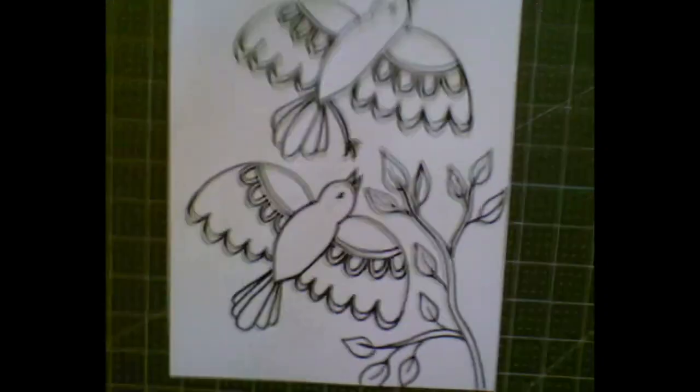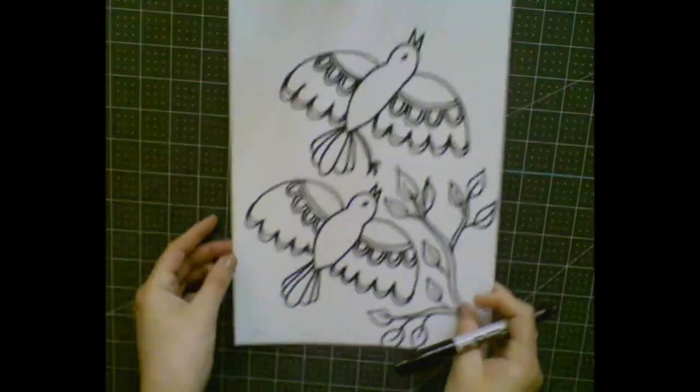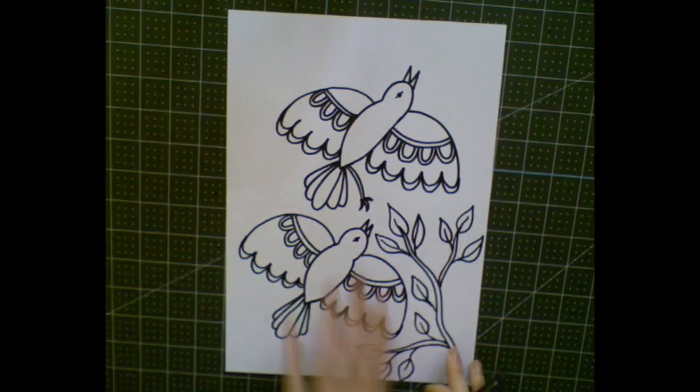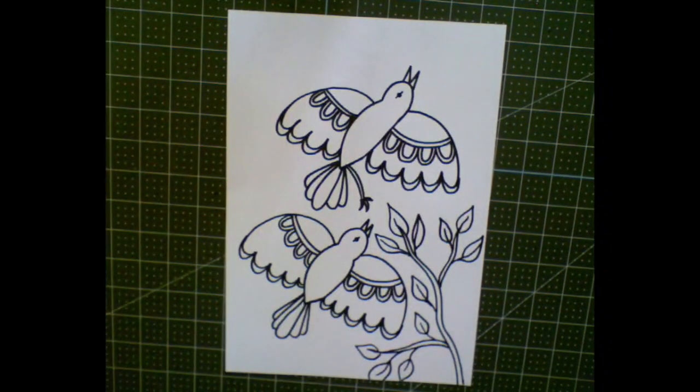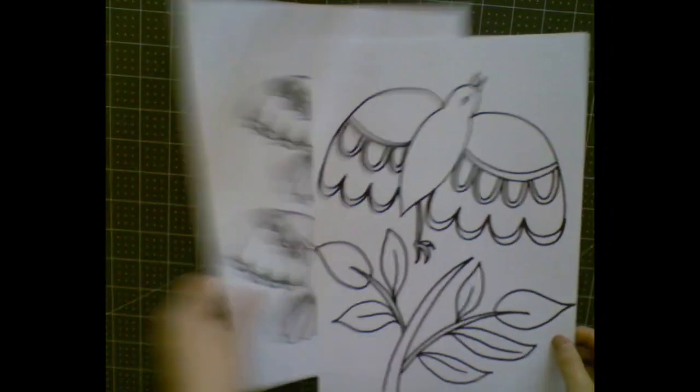Alright, I think I like it just like that. Friends, this is your artwork. You can add anything you want. You can change anything you want. And you can color it with anything you've got at home. So friends, I hope that you liked your birds in flight.